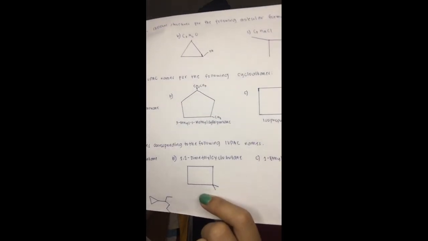And let's go to problem 2.19. Draw structures corresponding to the following IUPAC names. Letter A is 1-tert-butyl-2-methylcyclopentane. So here is the structure. This one. And letter B is 1,1-dimethylcyclopentane. So here is the structure.